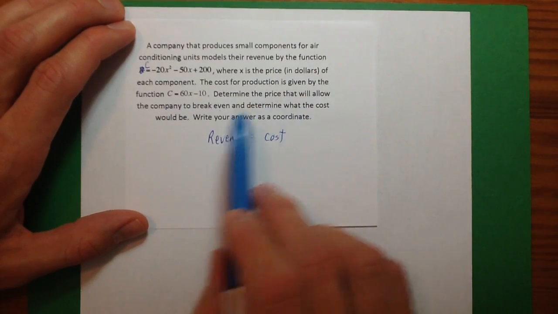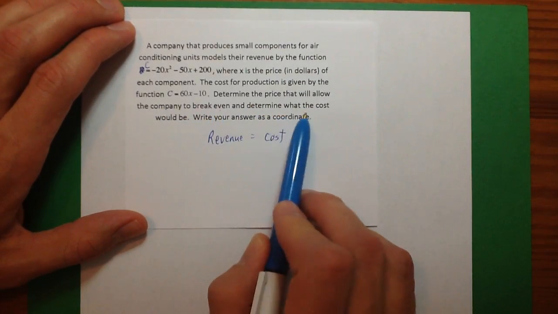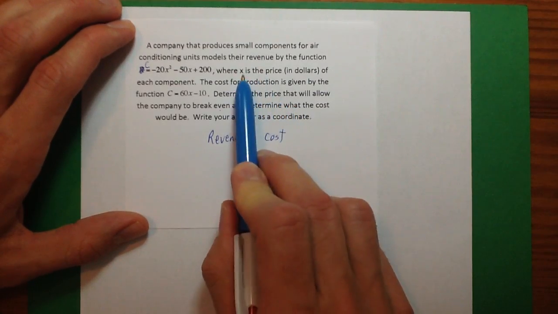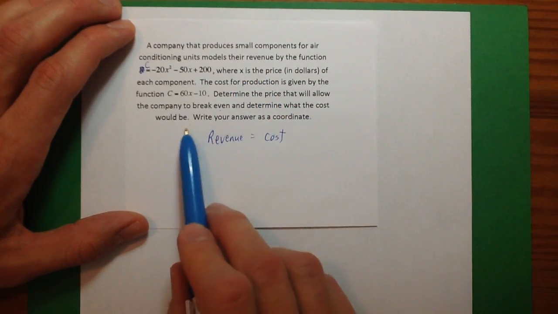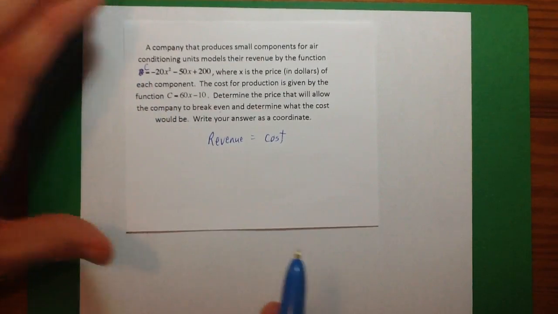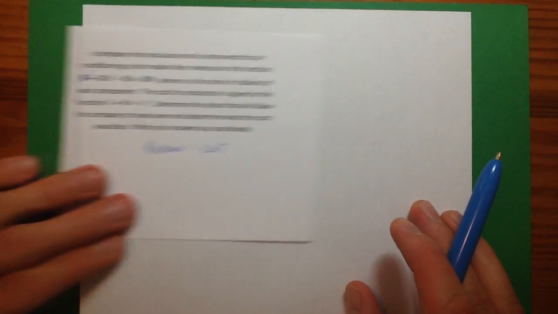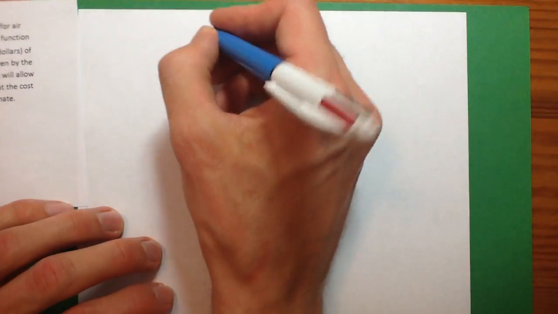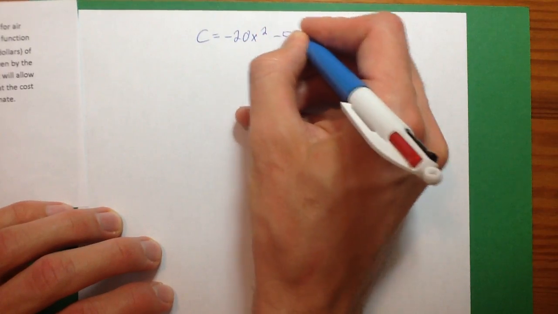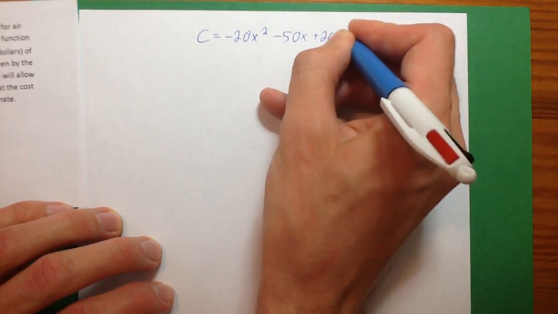So we're going to determine the price that will allow them to break even, and we're going to determine what that cost would be. So we need to find the price, which would be X, and find out what that cost would be. So we're going to find out C, or in this case it's R because it's the same, because they broke even. We're going to write the answer as a coordinate, so we have C equals negative 20x squared minus 50x plus 200.